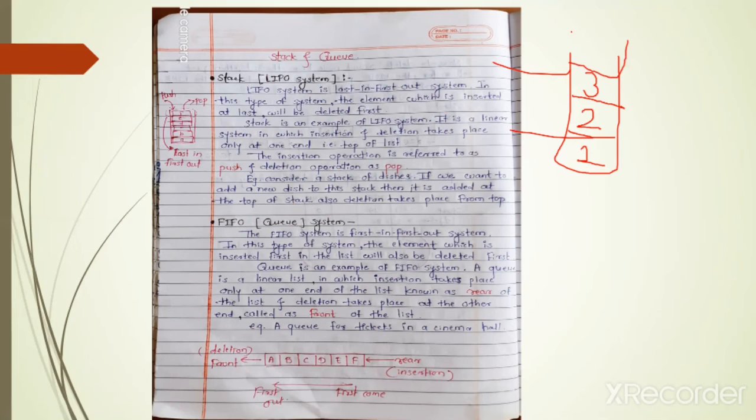Suppose we want to add a new dish to this stack, then it is added at the top. Suppose we have to insert a fourth dish, then we have to add it at the top of the stack. We cannot add this at the middle or at the last.